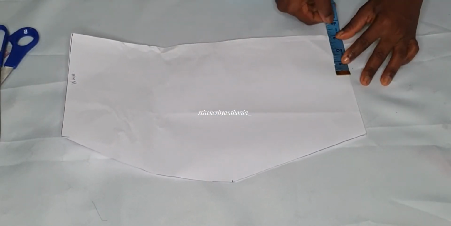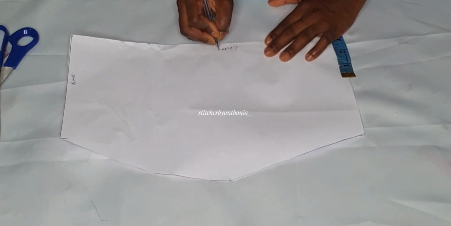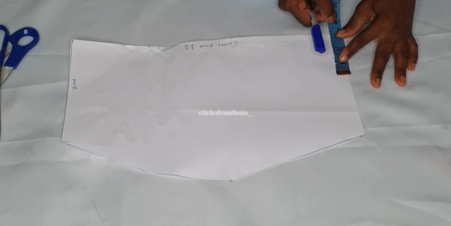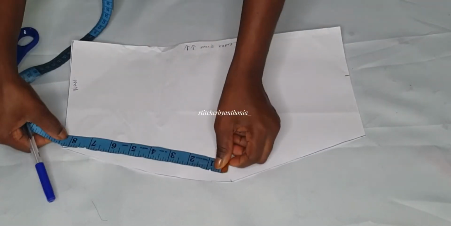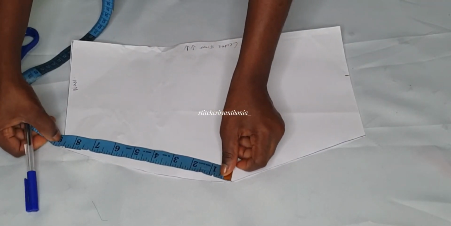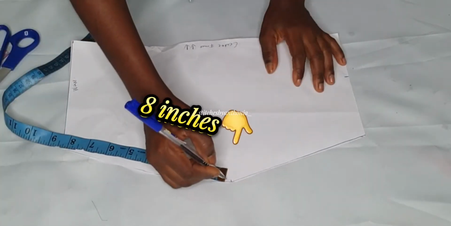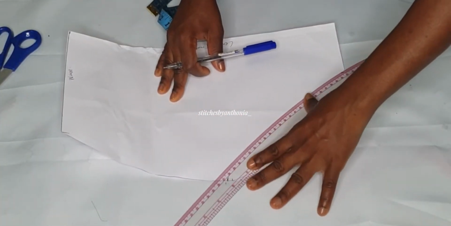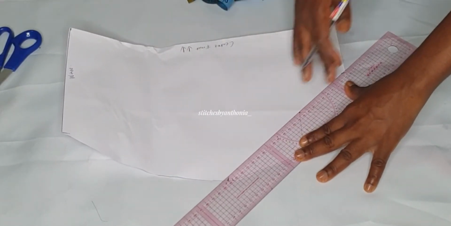Out, the next thing we need to do is to start creating our design. Yes, our design. So basically I'm marking out my center front so I would not be confused. So at the knee area, I took in 3 inches. Then I measured 8 inches downward.